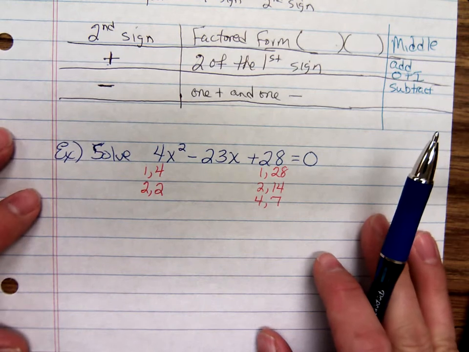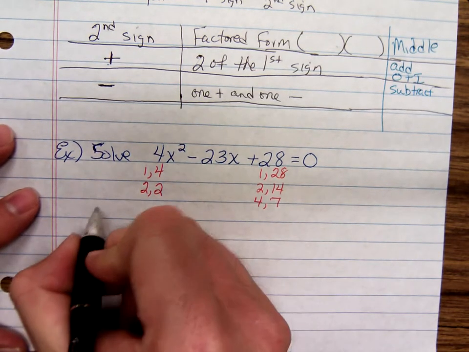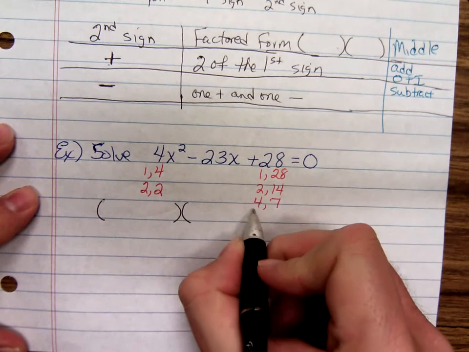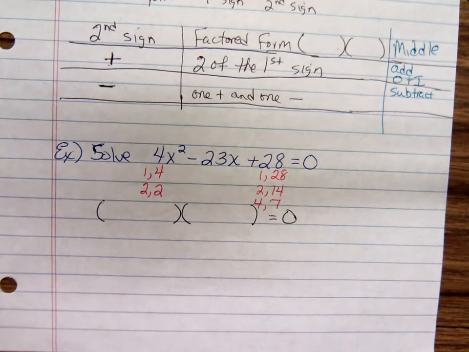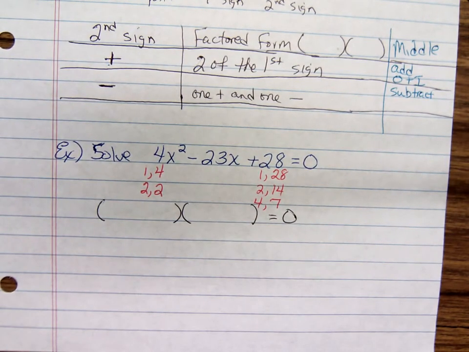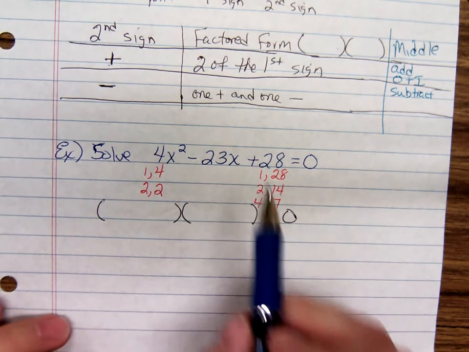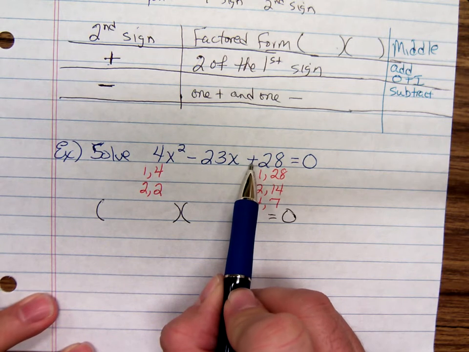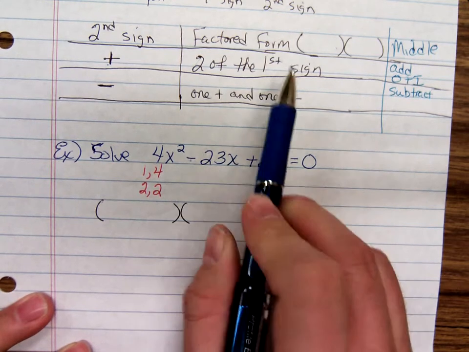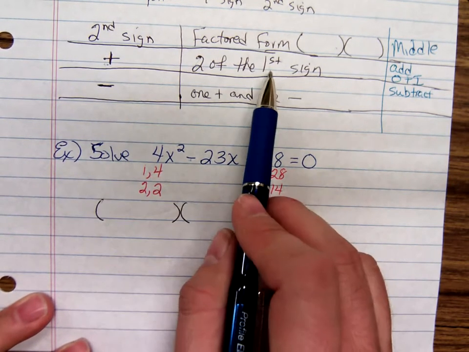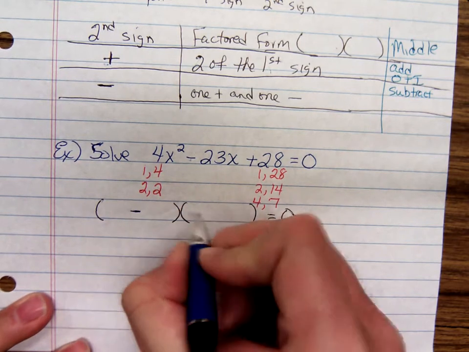Now we need to draw our 2 sets of parentheses, and we're going to have to fill in those parentheses. It's just a trial and error process. Right off, what can we fill in? Well, the second sign is plus, so the signs in the parentheses should be 2 of the first sign, so a negative times negative.